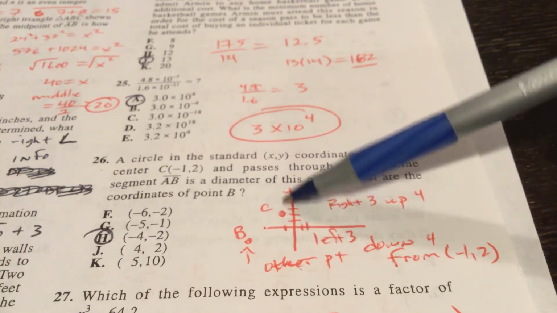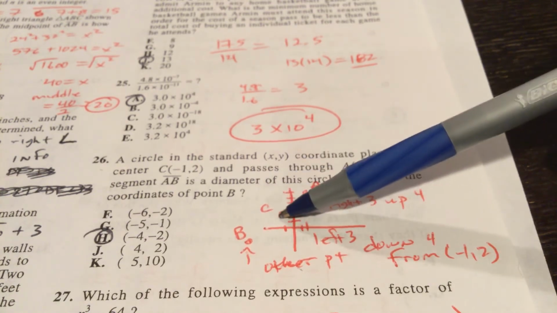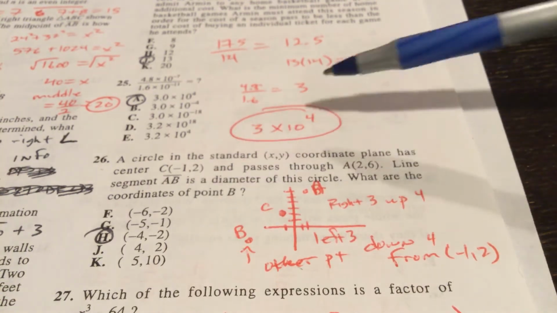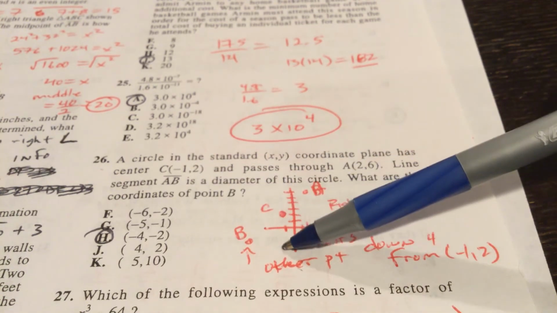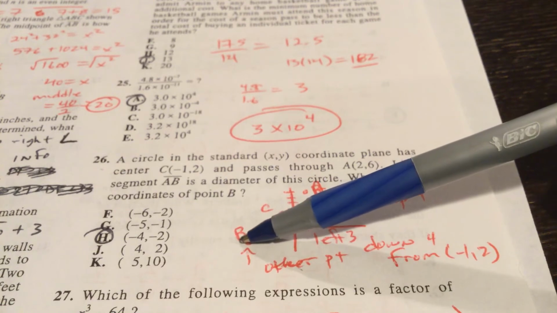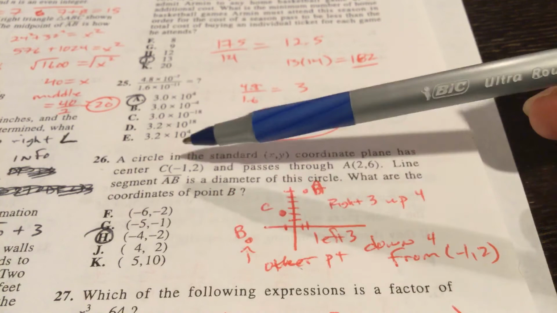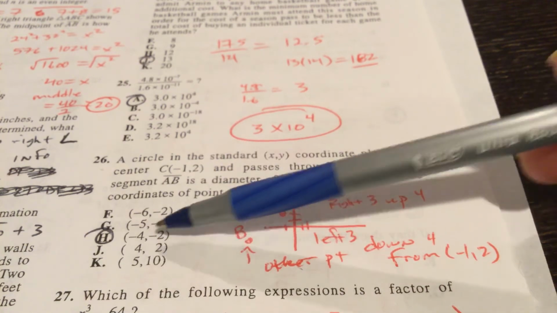So what'd you do? From C to get to A, you went right 3 and up 4. Add 3, add 4. So what's the opposite of that? It would be down 4 and to the left 3. So starting at (-1, 2), go down 4. That puts you at -2. Go to the left 3, -4 for the x.